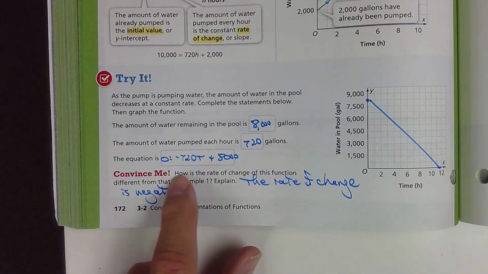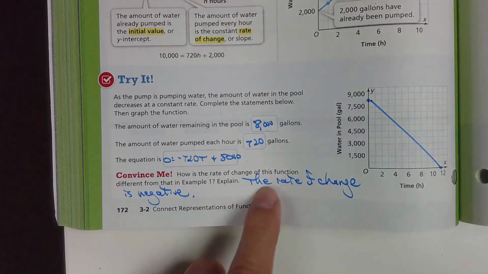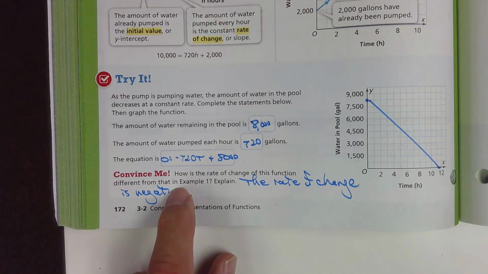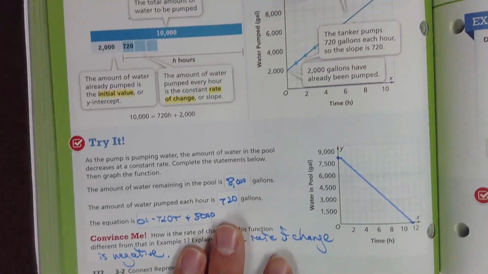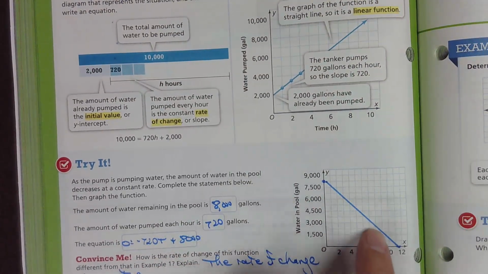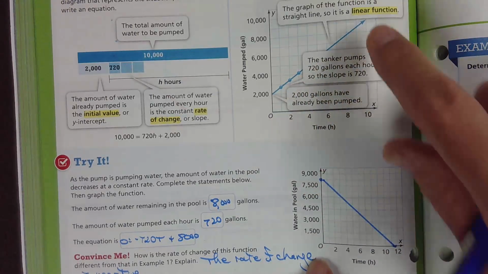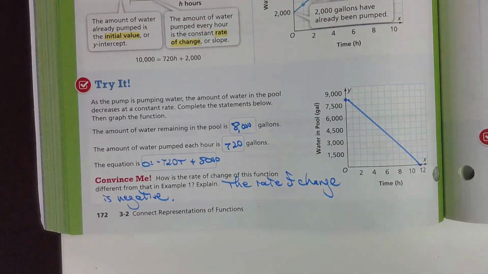And then to convince me, it says, how is the rate of change of this function different from that in example 1? Well, you can just look at the two graphs and see the difference. This is a negative slope. And this one right here that they had for example 1 is a positive slope. And so I just put down the rate of change is negative for the triad, bottom of page 172.